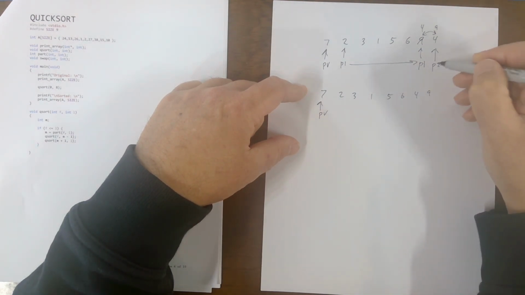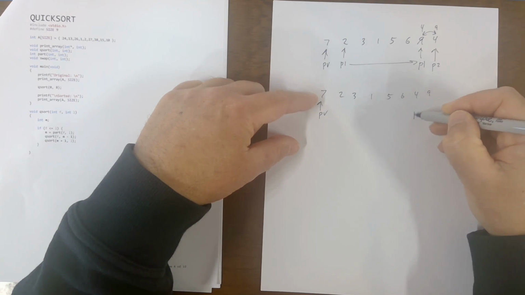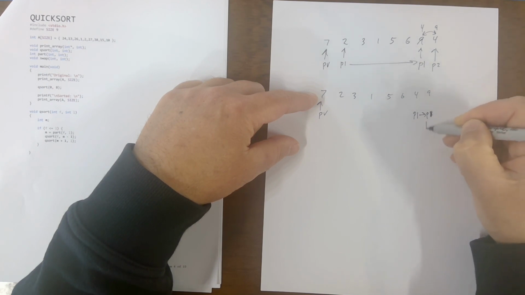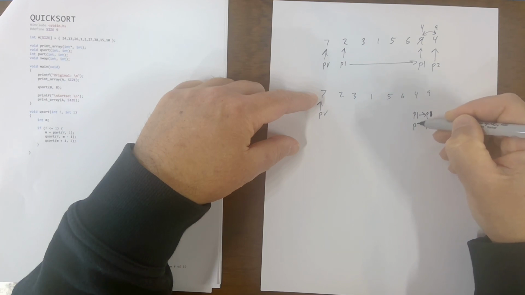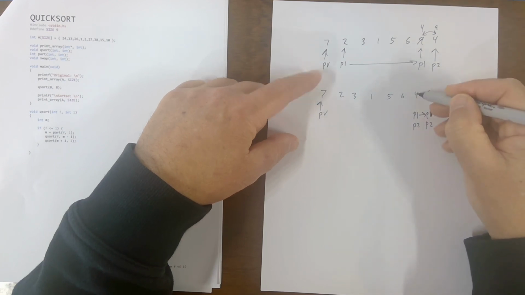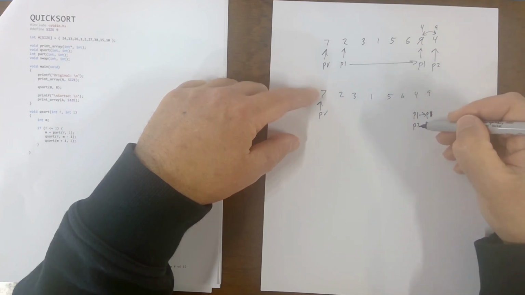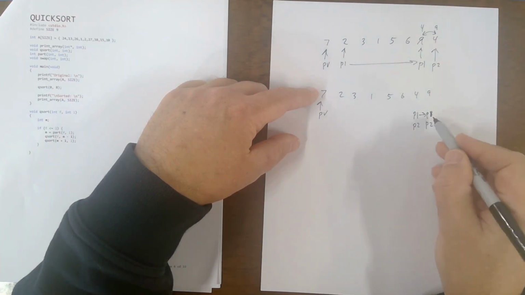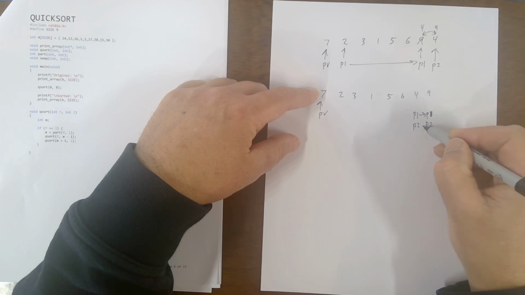Now we move P1 looking for something bigger than the pivot. So it moves to here. And we take P2 and look for something smaller than the pivot. So it goes to here. And 4 is smaller than 7. So this P2 stops. So you move P1, then you move P2. But now P1 and P2 have crossed.